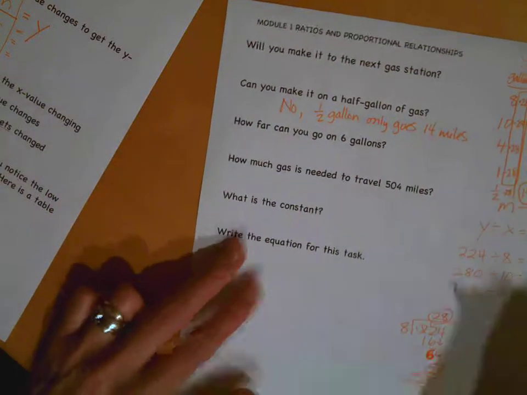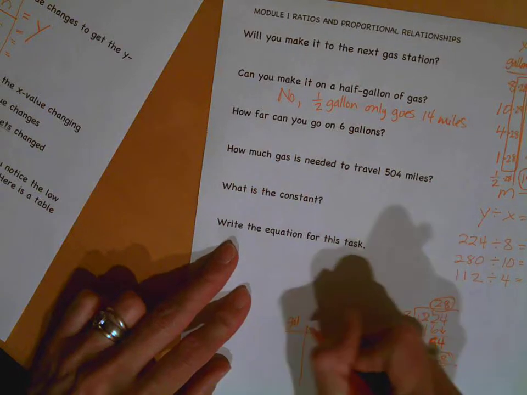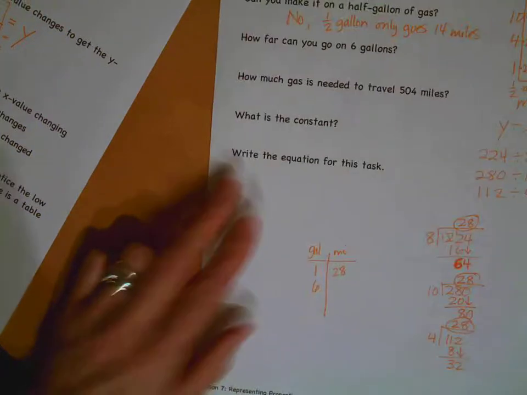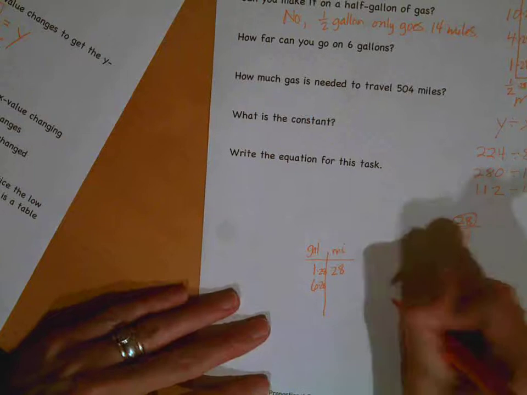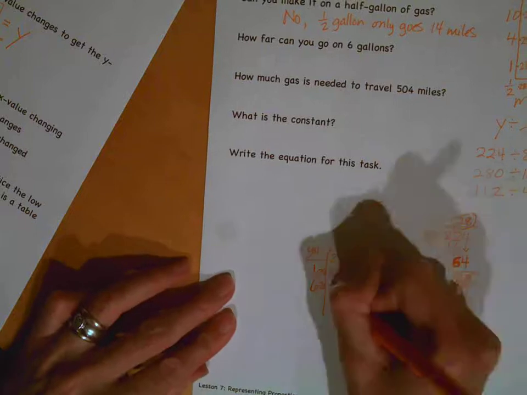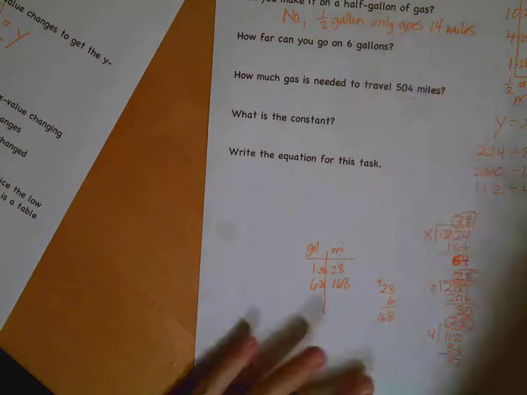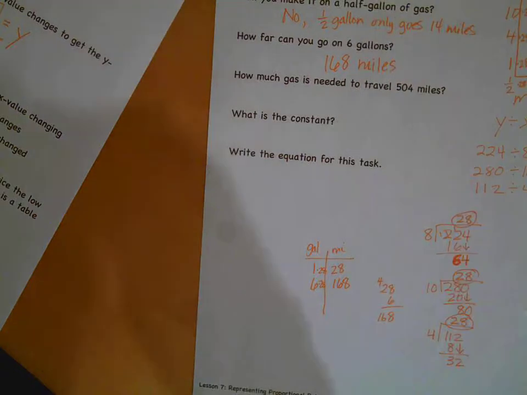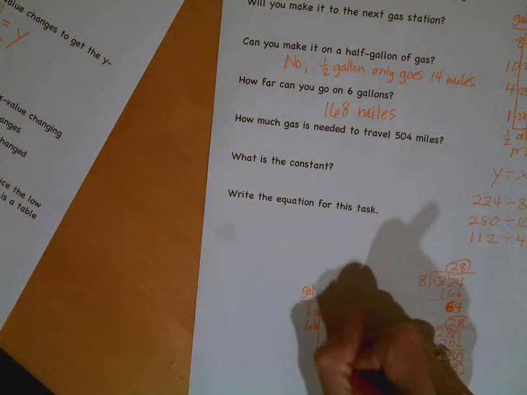How far can you go on 6 gallons? Okay, so if we continued our table down here, we know that on 1 gallon, you can go 28 miles. So how do we do 6? Well, remember our constant was 28, so our constant is 28 here. So then we have to do 28 times 6, which is 168. So 6 gallons, how far can you go? 168 miles.